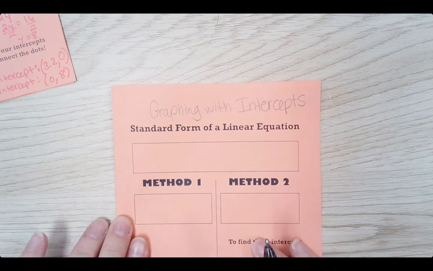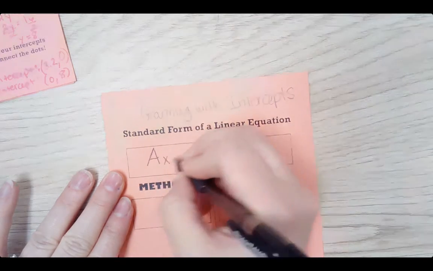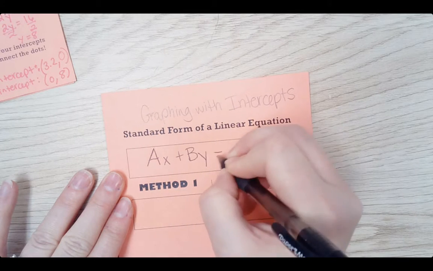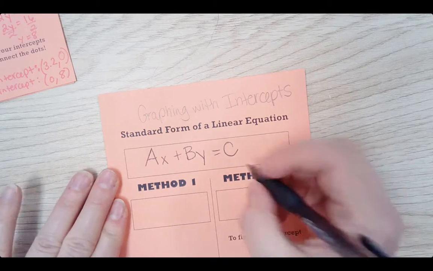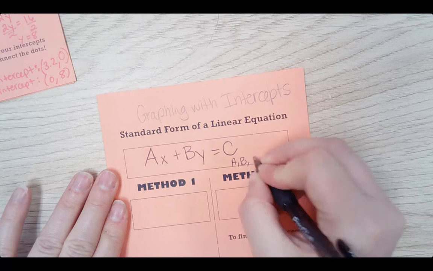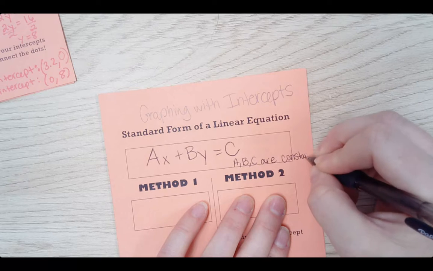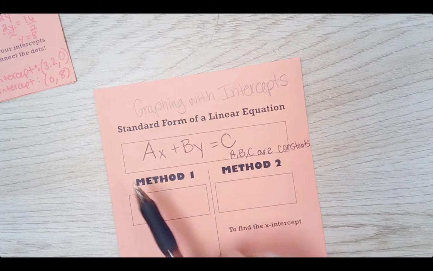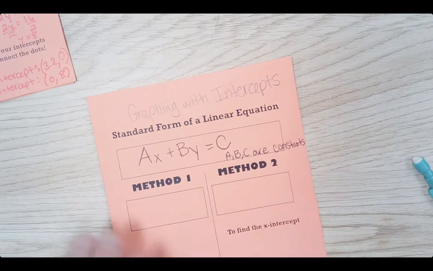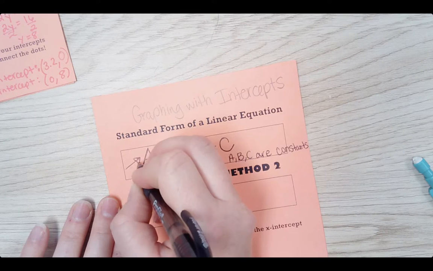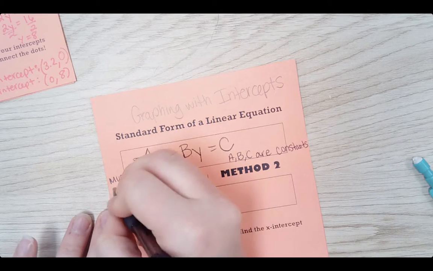So first thing we need to talk about is standard form. Standard form is written in the way of ax plus by equals c. And you wonder, well, what is a, b, and c? A, b, and c are just constants, so constant numbers. A and b are just the coefficients of x and y. And the other thing, particular with a, is that it must be positive to be in standard form.